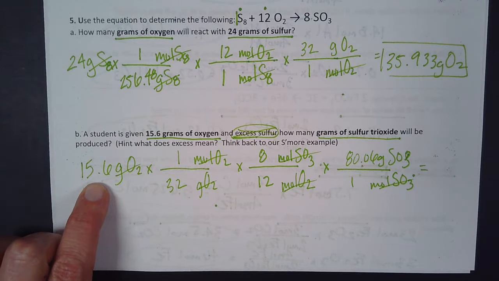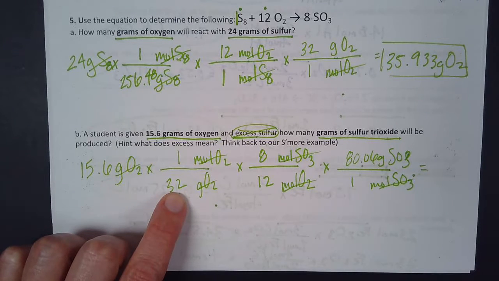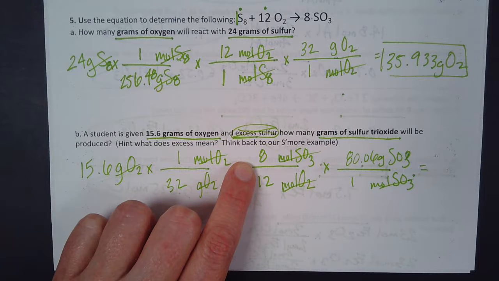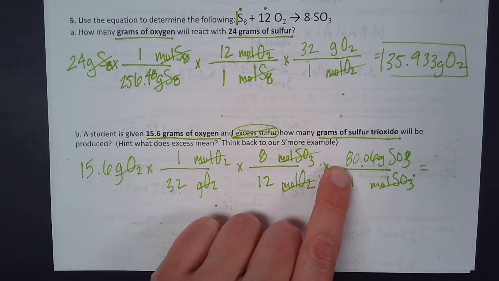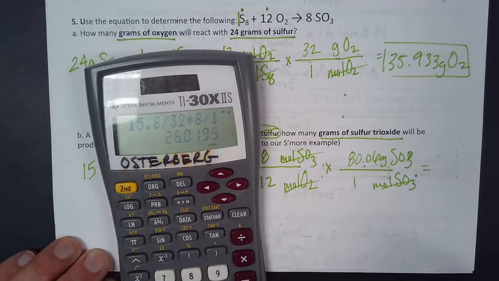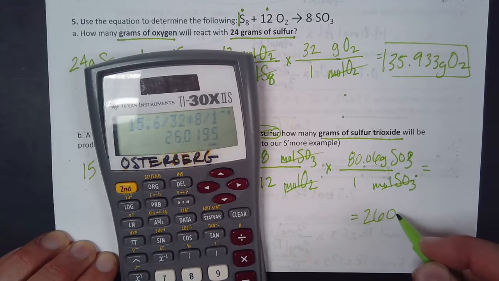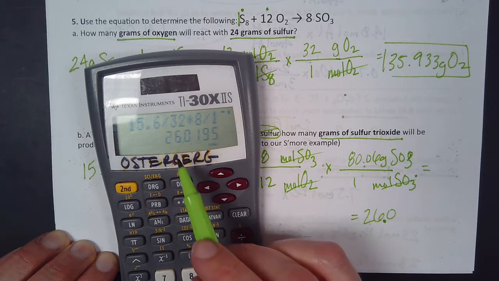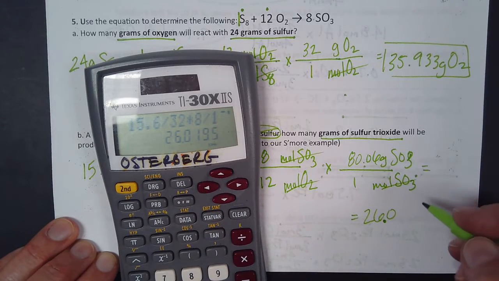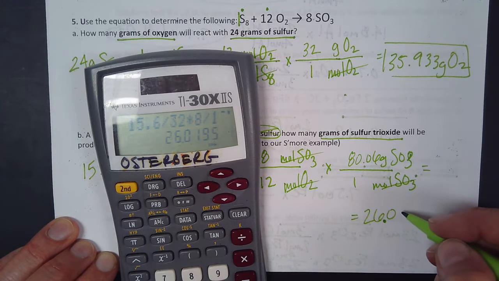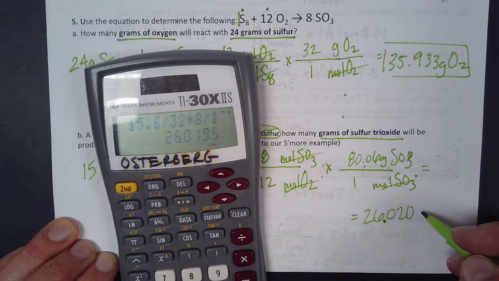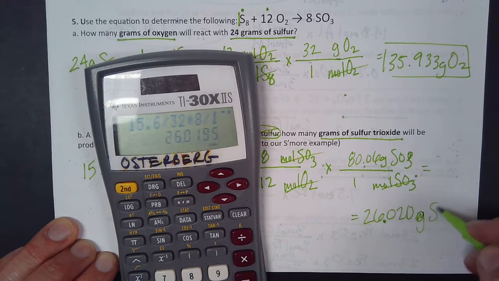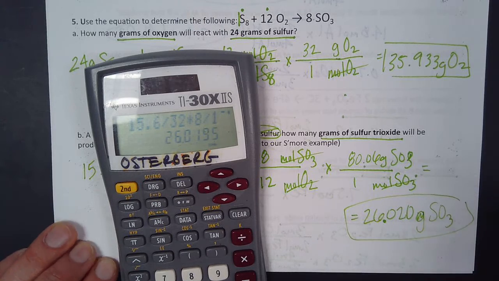So we're going to take 15.6, divide by 32, times by 8, divide by 12, times by 80.06. And we're going to get 26.0, actually 0.020, because that 5 would round the 19 up to 20. And that's grams SO3.